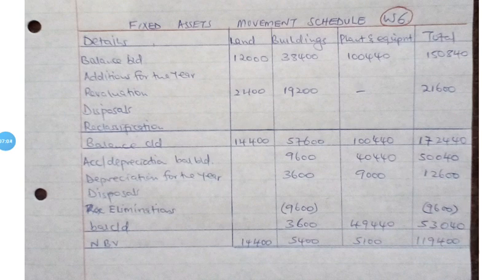So that is also an item in our format, but in this question we did not reclassify. When you talk of reclassification, sometimes you are told that an item which was classified under plant and equipment is now to be classified under machinery.